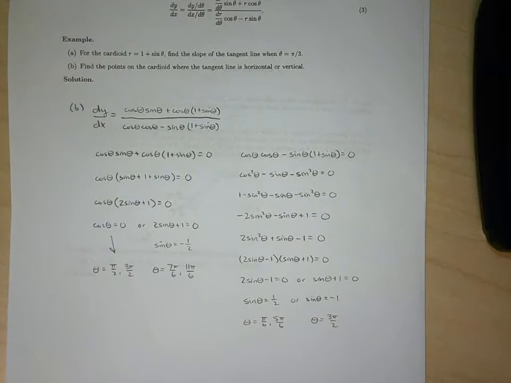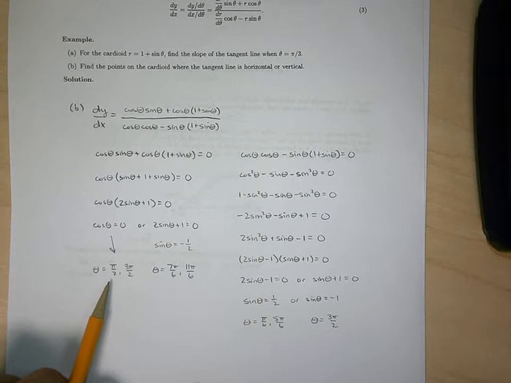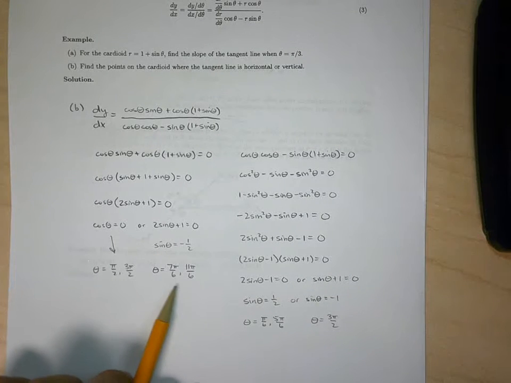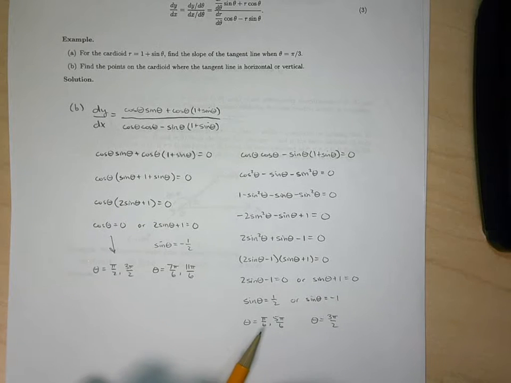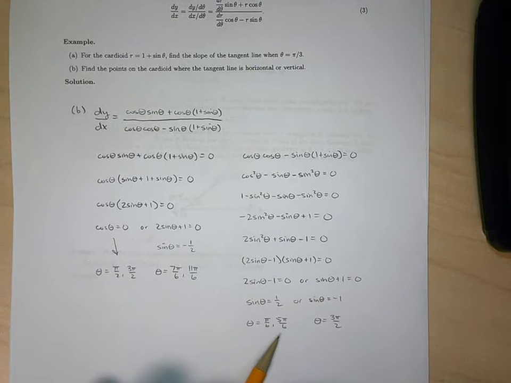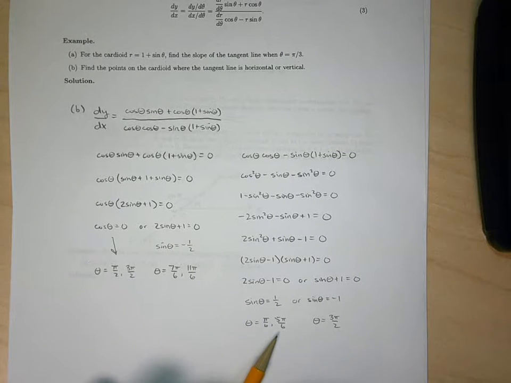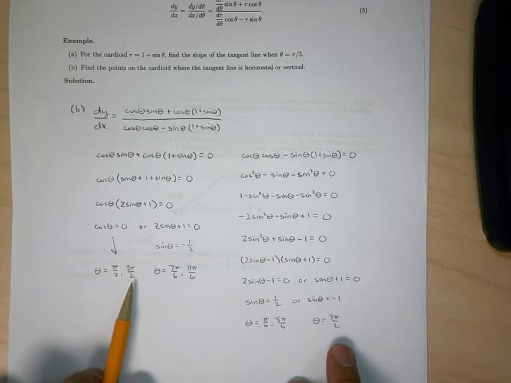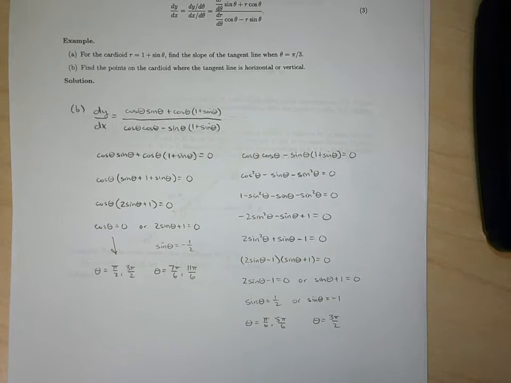So for the most part, we have found all the horizontal and vertical tangents. Pi over 2, that's a horizontal tangent. At 7 pi over 6 and 11 pi over 6, there are horizontal tangents. At pi over 6 and 5 pi over 6, there are vertical tangents because the denominator is 0 and the numerator is not. But at 3 pi over 2, we see this mutual 0, so we have an indeterminate form for the slope of the tangent line. So let's address what's happening.